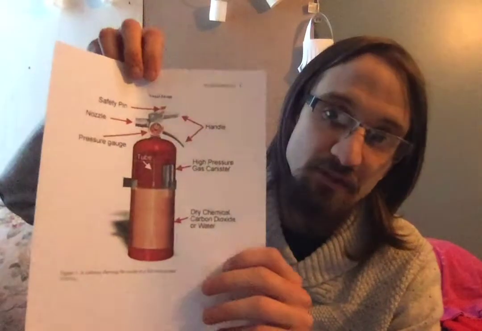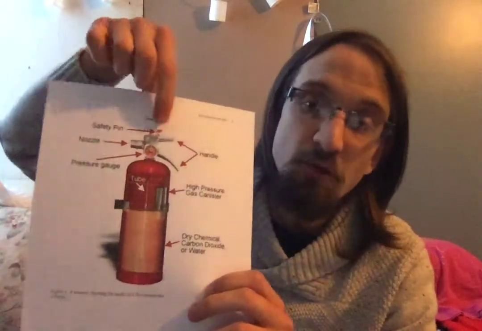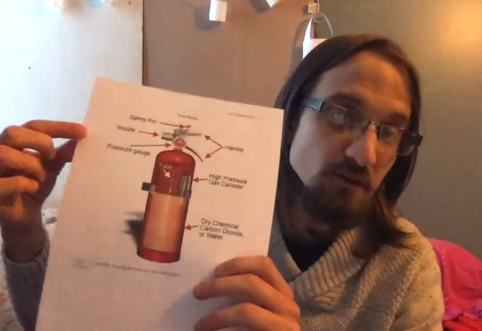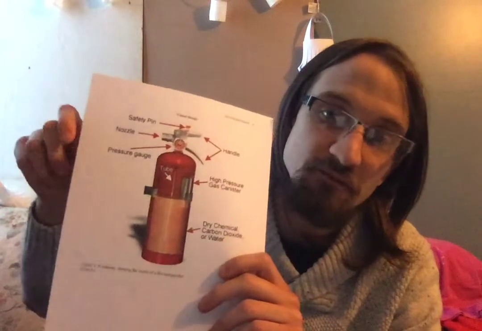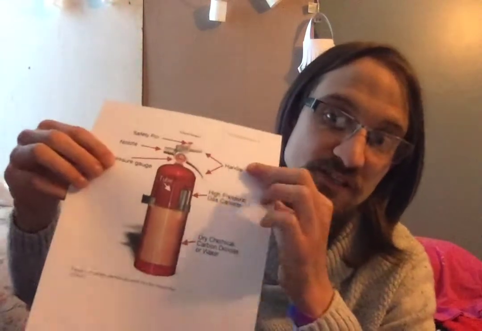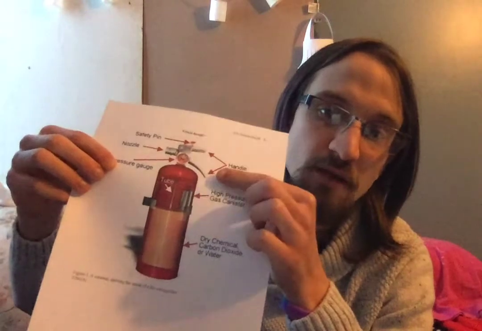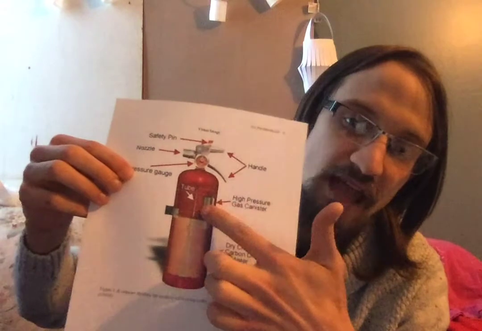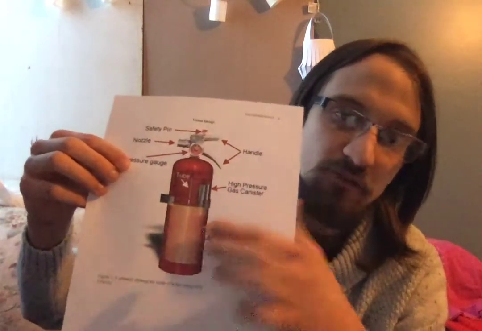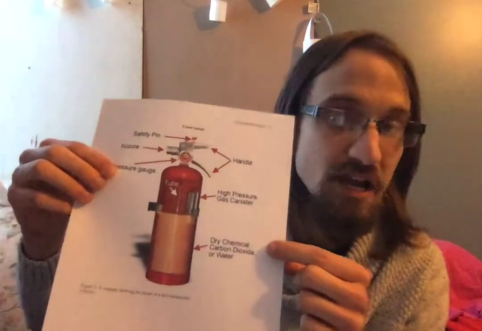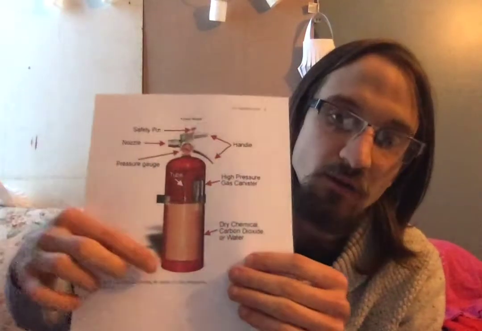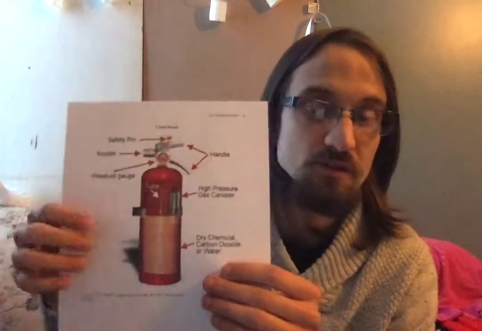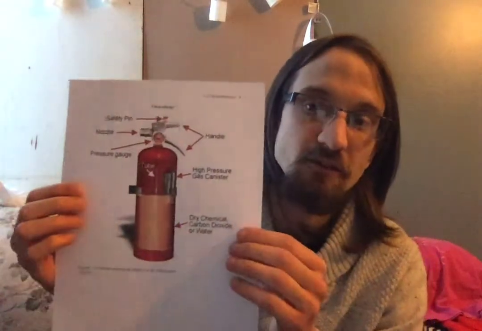If you remember the PASS method, it all starts here at the pin. You'd pull the pin out of the handle, and then you would take the hose, which is not shown here, and you would aim that at the base of the fire. And then you would squeeze the handle here with the operating lever, and that would open up this high pressure gas chamber. And then that releases the gas into the cylinder of the fire extinguisher and forces out the dry chemical, carbon dioxide, or water. And that would go up the tube here in the middle and come out the nozzle here and out your hose, which you would then use to sweep at the base of the fire.